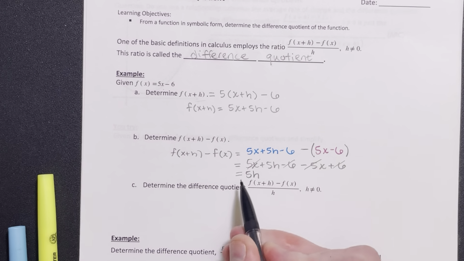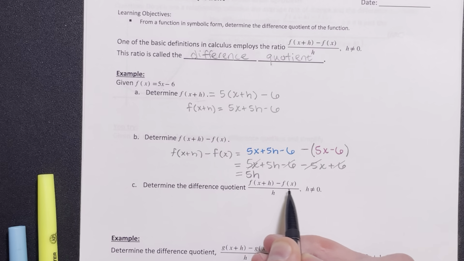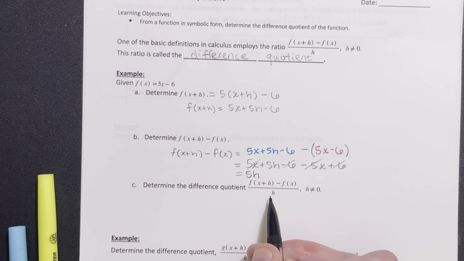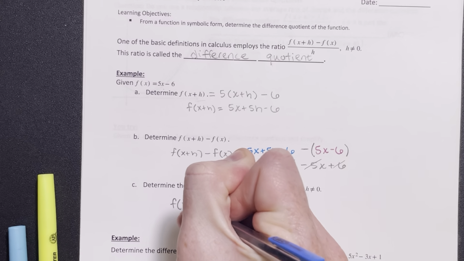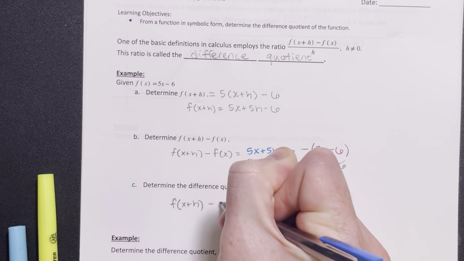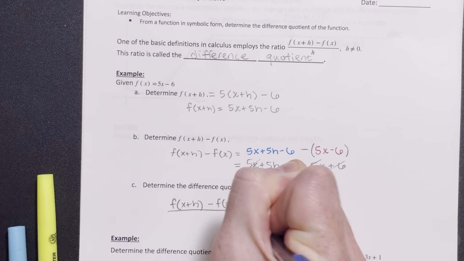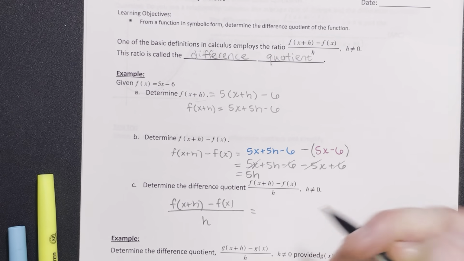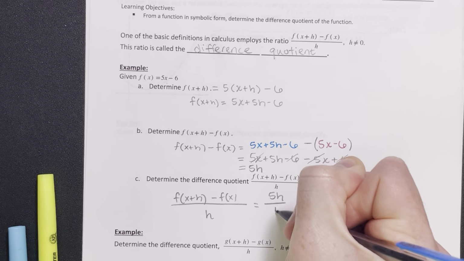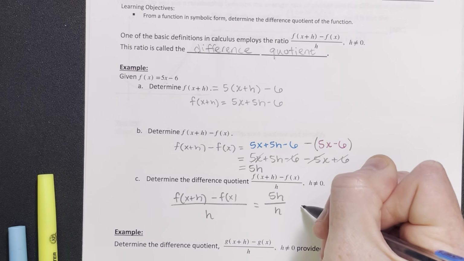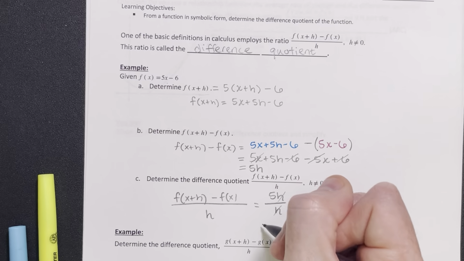The last part of the difference quotient takes that difference, f of x plus h minus f of x, and divides by h. So in this case, f of x plus h minus f of x, the whole thing divided by h, would have left us with 5h over h. We can simplify that to just 5.